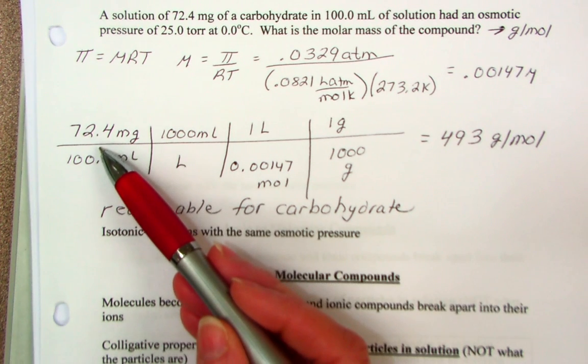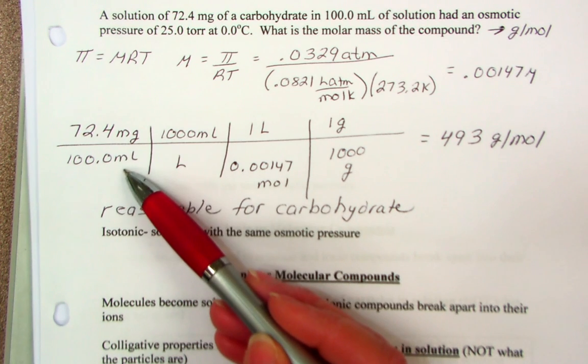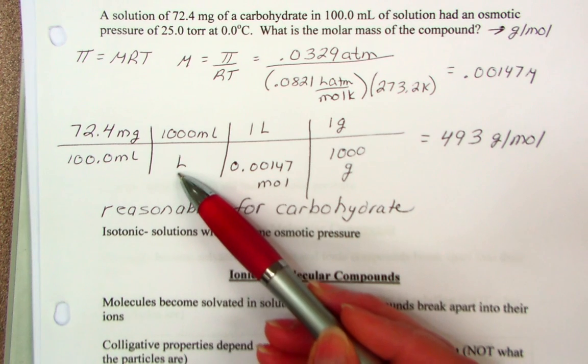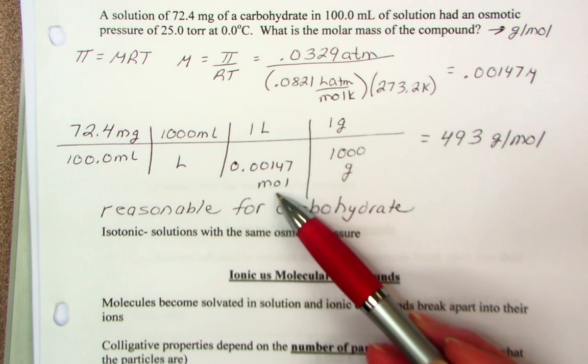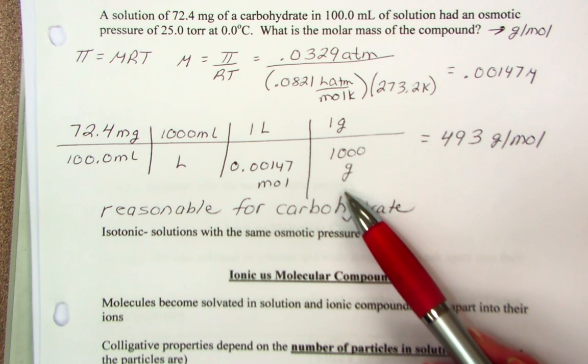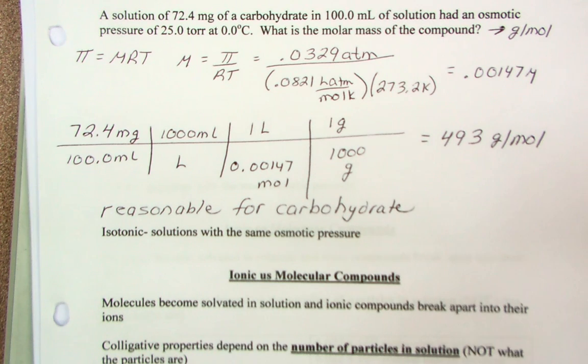So now I thought about this. My solution was made of 72.4 milligrams per 100 mils. There's 1,000 mils in a liter, so I now have that changed to liters. 1 liter was 0.00147 moles, and 1 gram is 1,000 milligrams. So when I look at the units that don't cancel, I'm left with grams per mole, 493 grams per mole. And then you always ask yourself, is this a reasonable answer? And the answer is yes, it's reasonable for a carbohydrate.